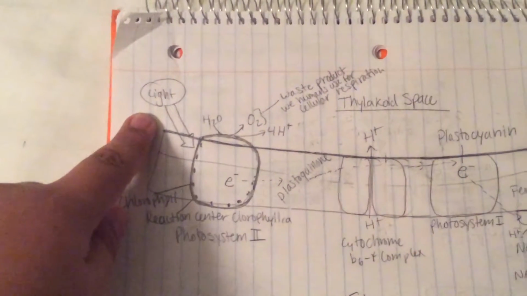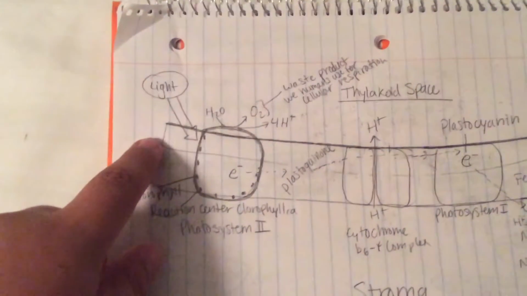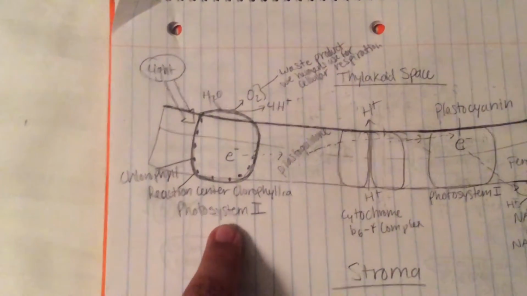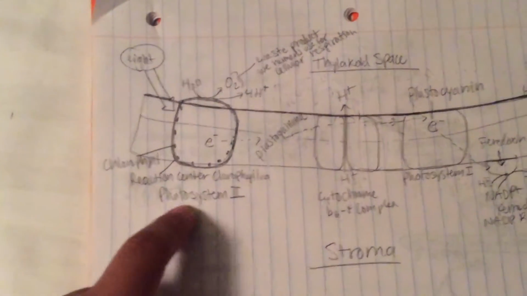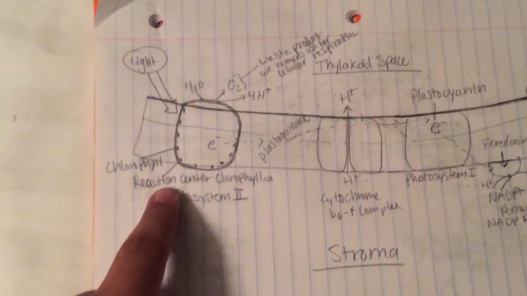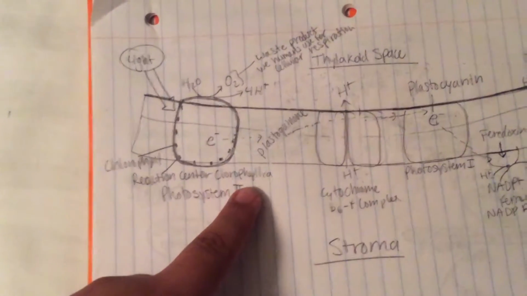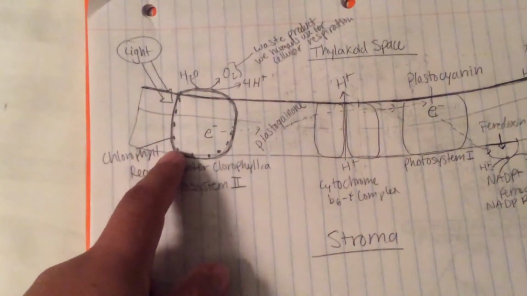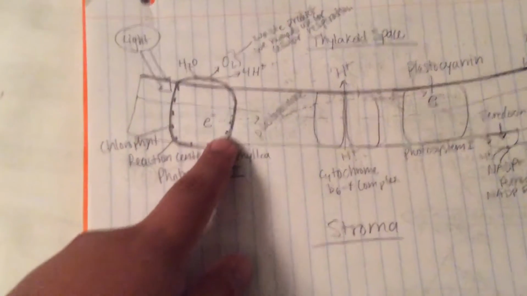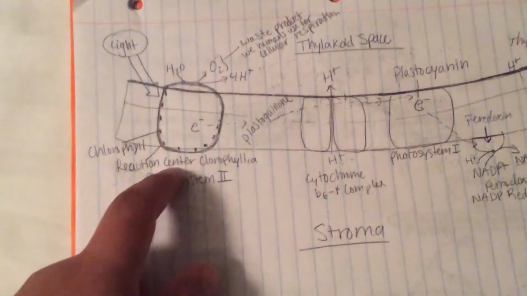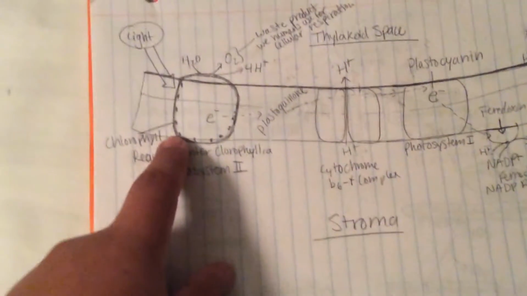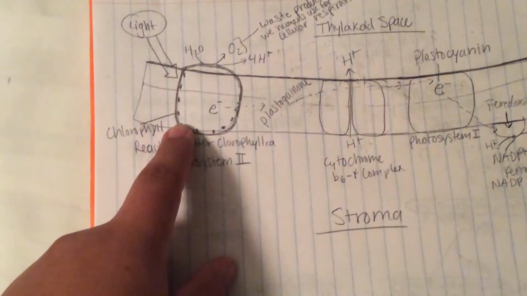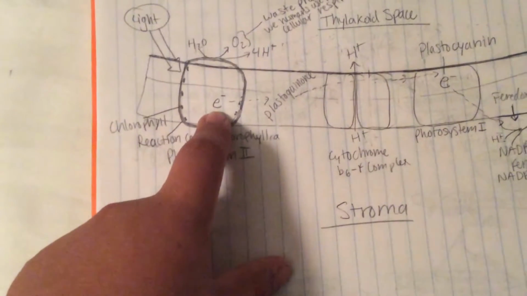Now, light will come, and the first part of this electron transport chain is photosystem 2. Light will hit the reaction center chlorophyll A. Here we have some chlorophyll cells inside of this photosystem 2. What this reaction center chlorophyll A will do is make energy. When energy is produced, we get one electron.